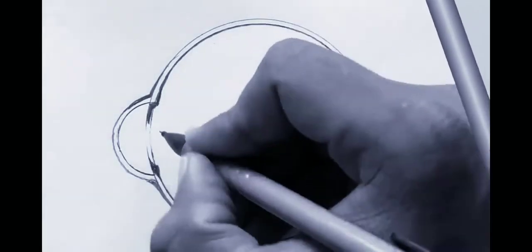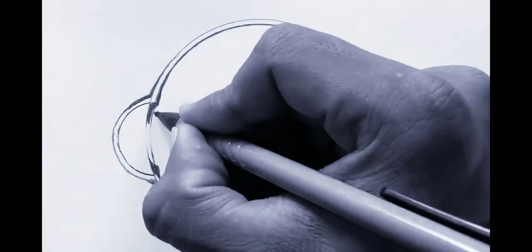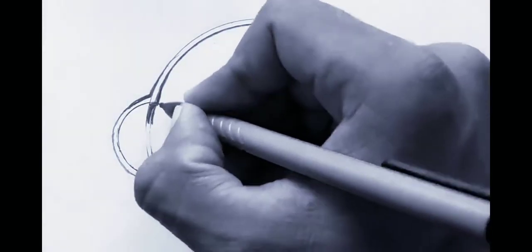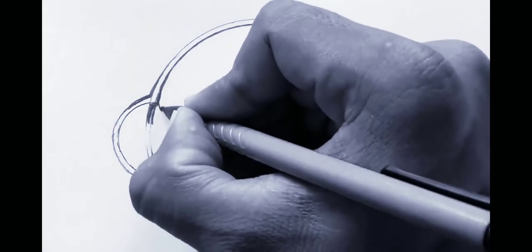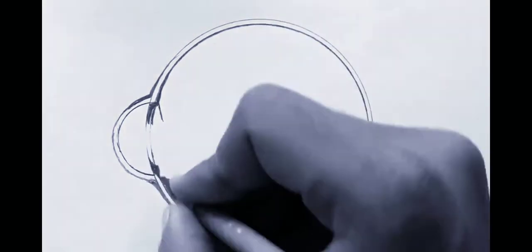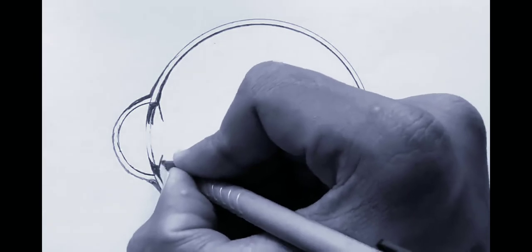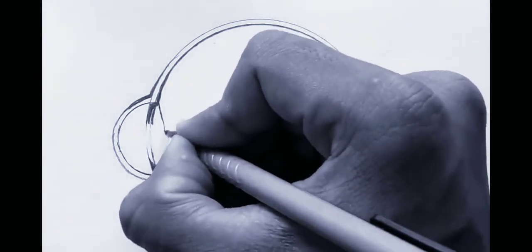Behind the cornea, there's a dark muscular structure called the iris. Iris determines the color of the eye. For instance, when we say that a person has blue eyes, it means that the color of the iris of the person's eye is blue.